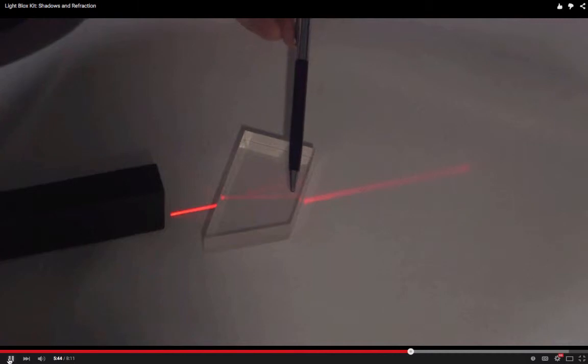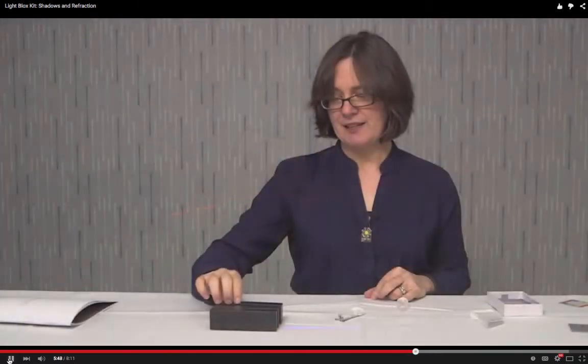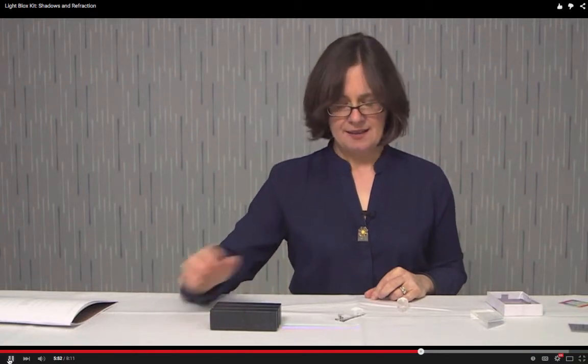And that's refraction. The next thing we want to look at with refraction is how different shapes of lenses cause light to bend in different directions. And that is actually the basis of how a lot of technology works. Think of a microscope or a camera or even just your eyeglasses. Those lenses cause the light to bend in different ways and allow us to see different things.